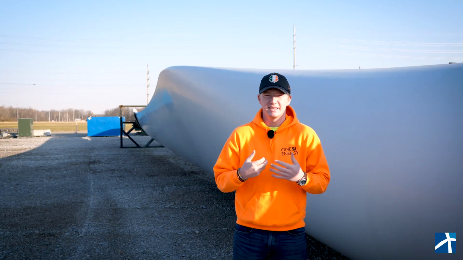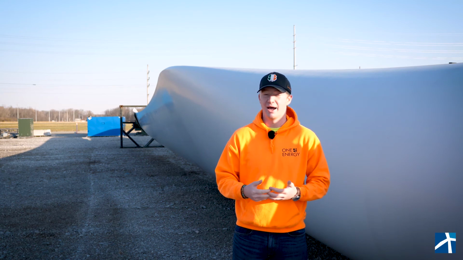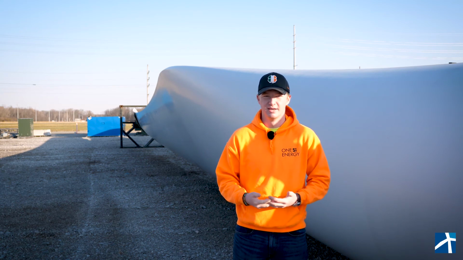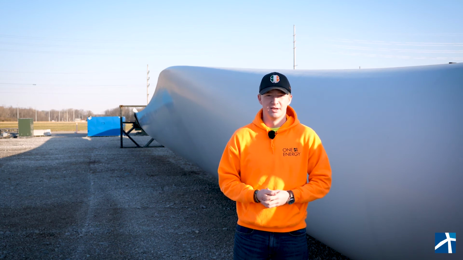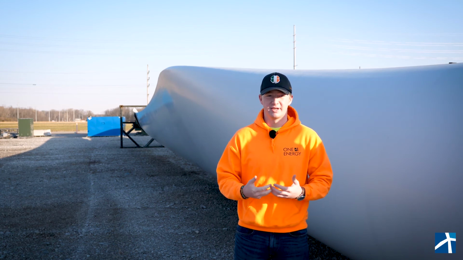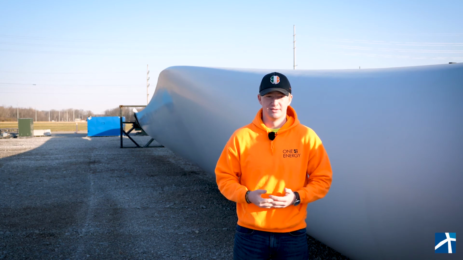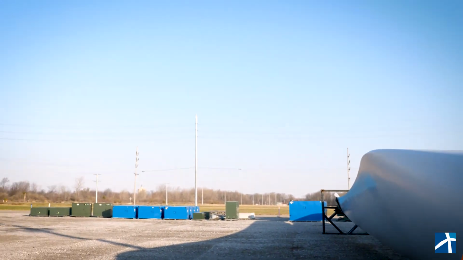The only thing making these blades move is the wind, and how the wind interacts with these blades, and the lift that is created because of that interaction. Aerodynamics and the force of lift makes wind turbines spin. Just like that one.